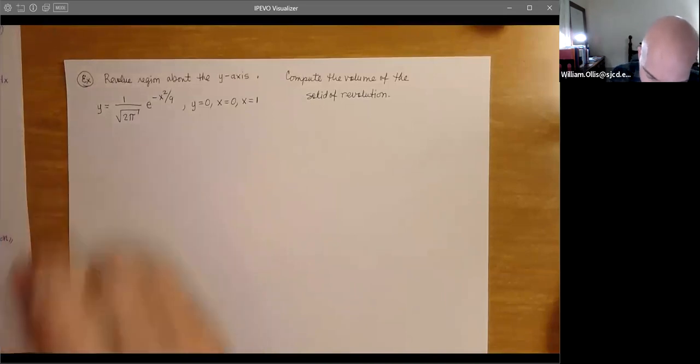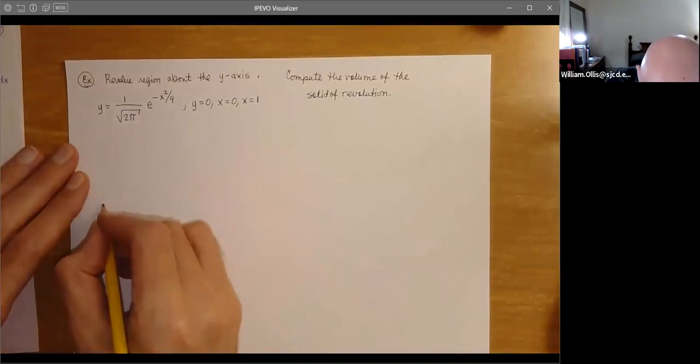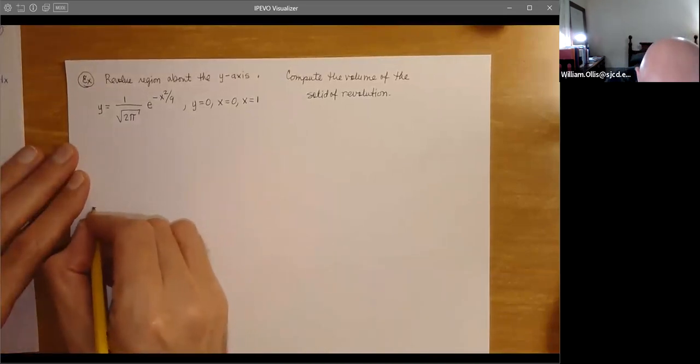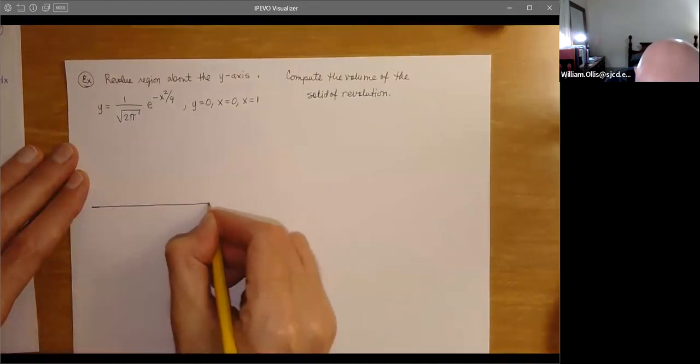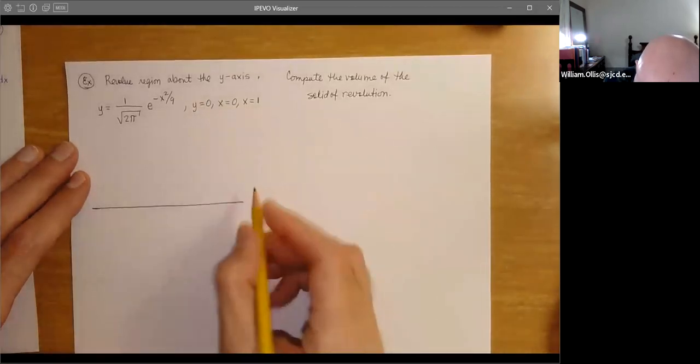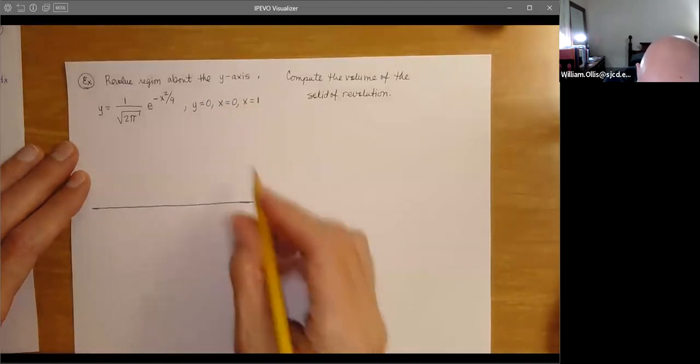So let's go ahead and draw a picture of this. We'll get half of the function. Again, we don't have to be Rembrandt. We just have to have a reasonable sketch. So we'll spread this out a little bit.